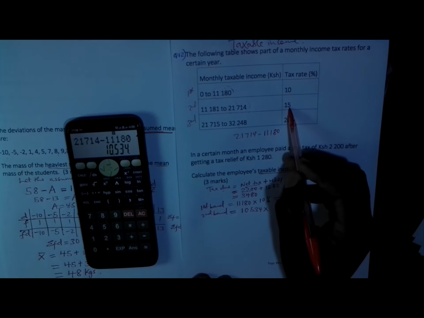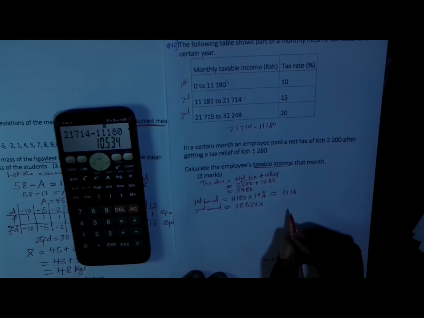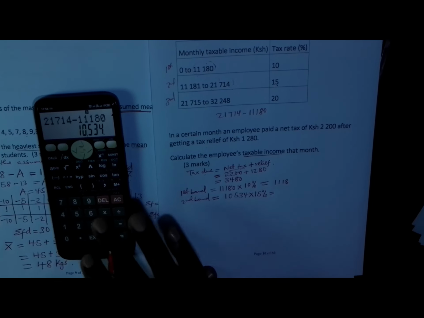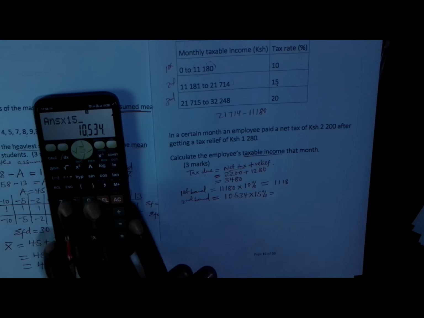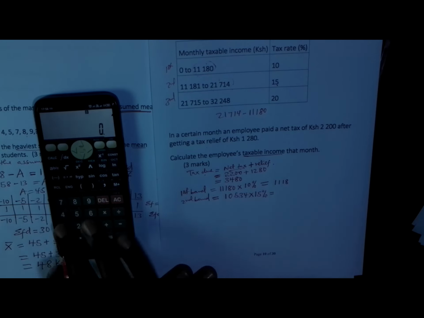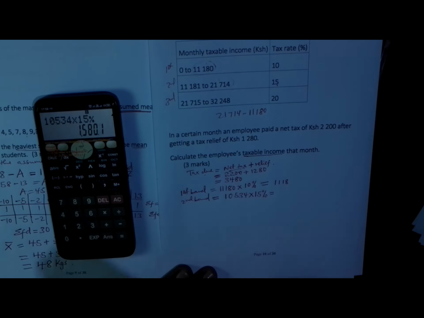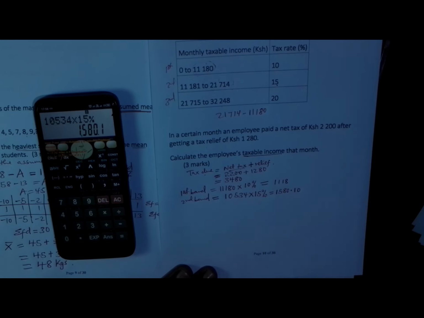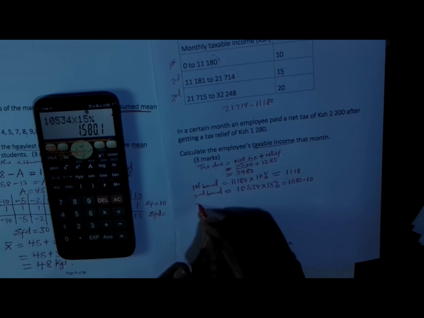The rate in the second band is 15%. So if we work it out, times 15%, we get 1,580 and 10 cents.